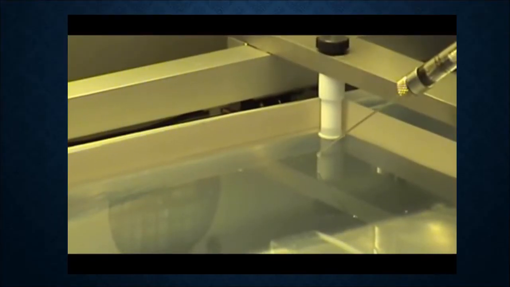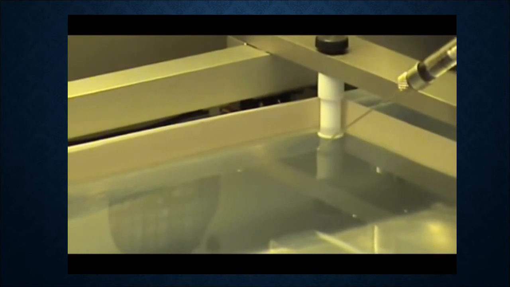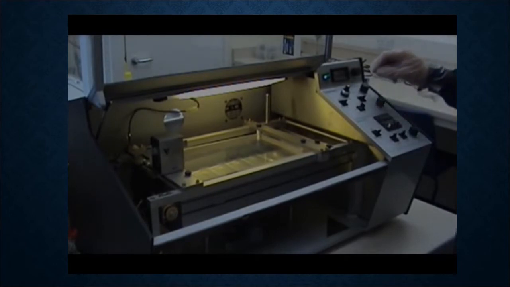So before we go into the result, this is the apparatus in real life, showing how the Langmuir experiments were performed.